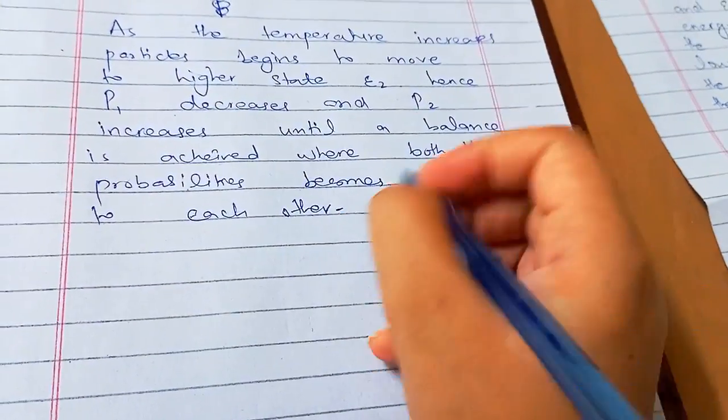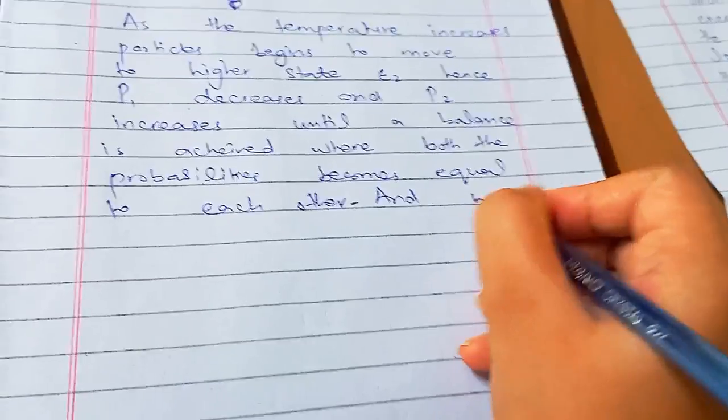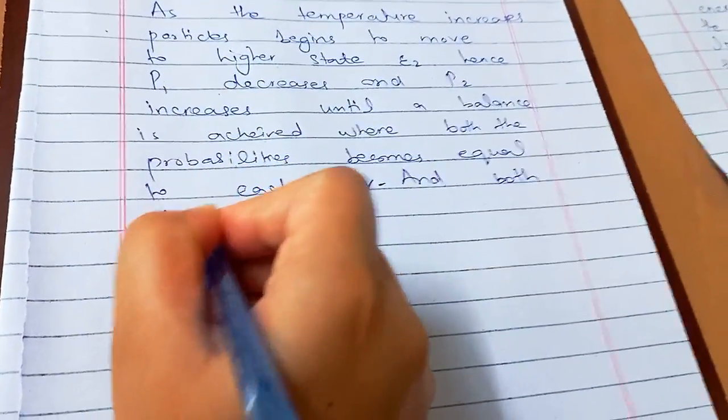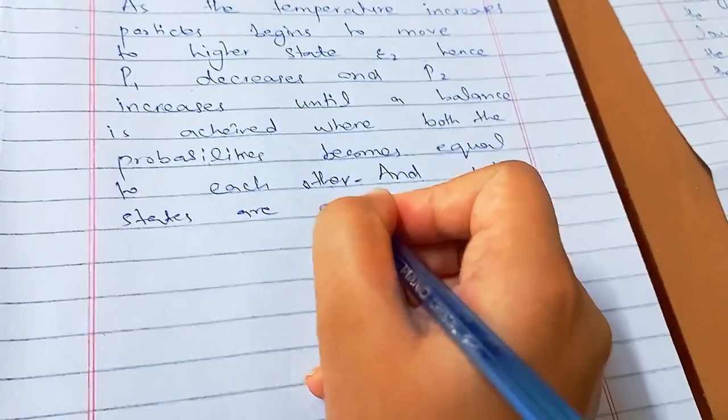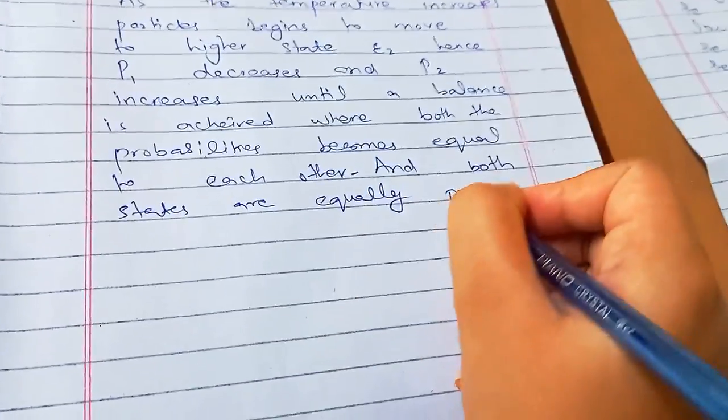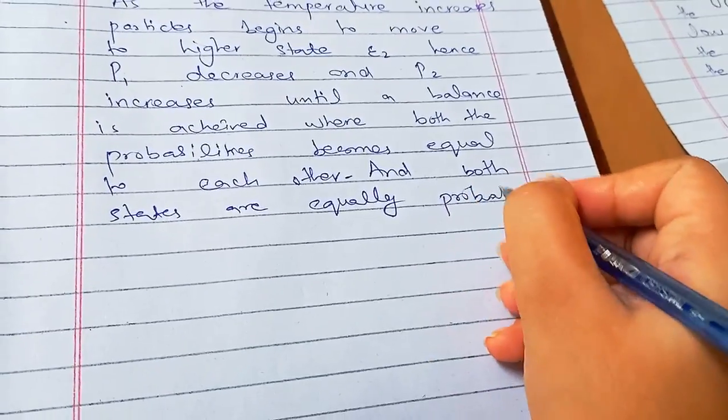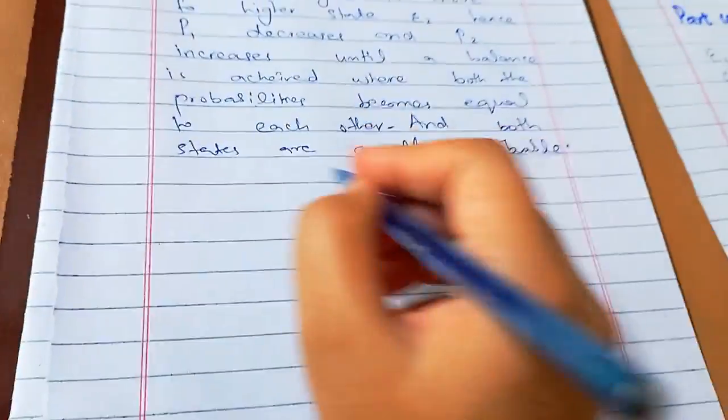And both states are equally probable. Both states are equally probable. And we can find out their probabilities.